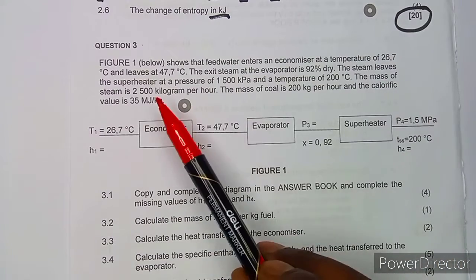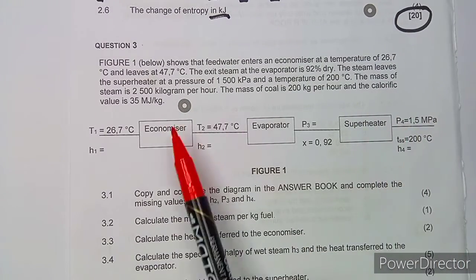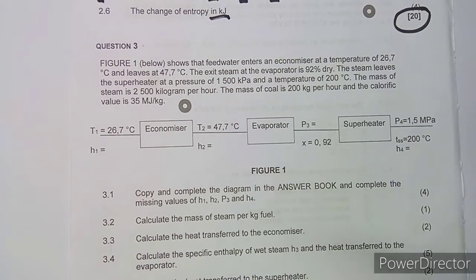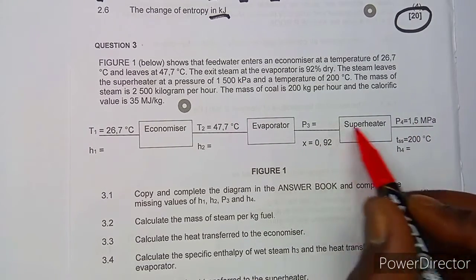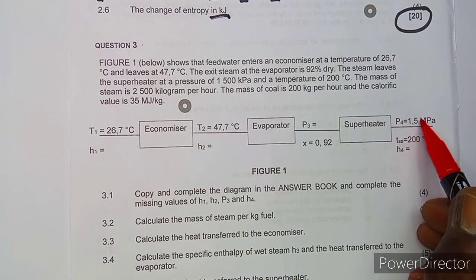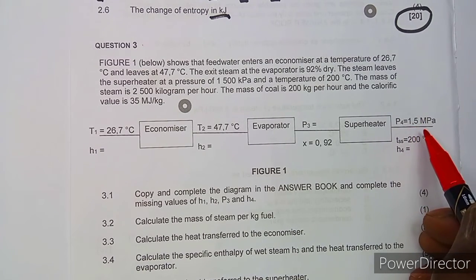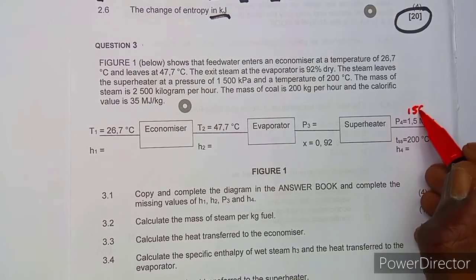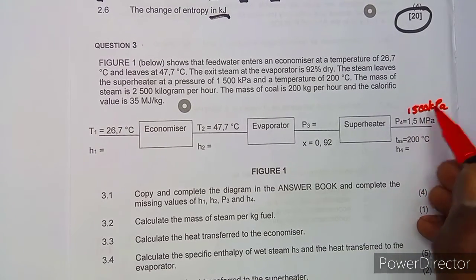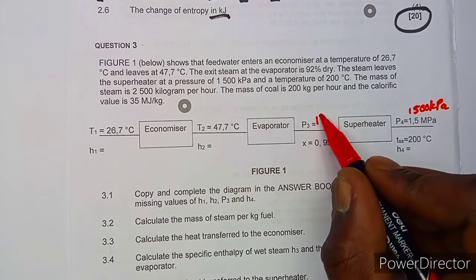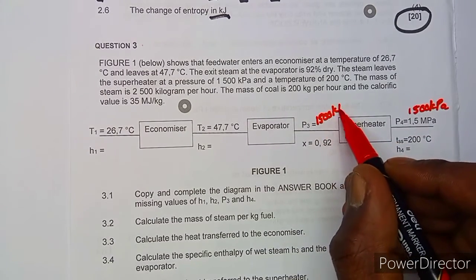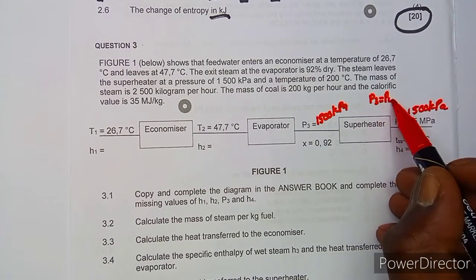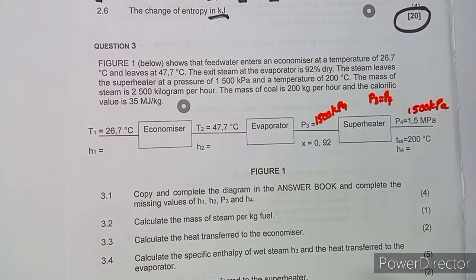So the steam leaves the superheater at 1500 kilopascals. This is the one we have written as 1.5 mega. Our pressure is supposed to be in kilopascals so that we can use it. So 1.5 megapascals is 1500 kilopascals. So P3 is equal to P4. This is what you're supposed to know.